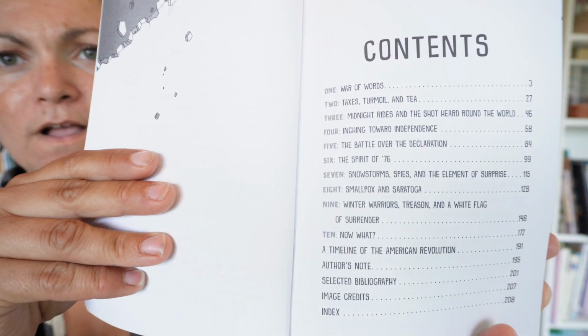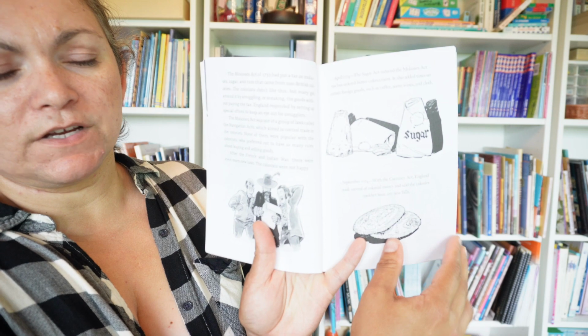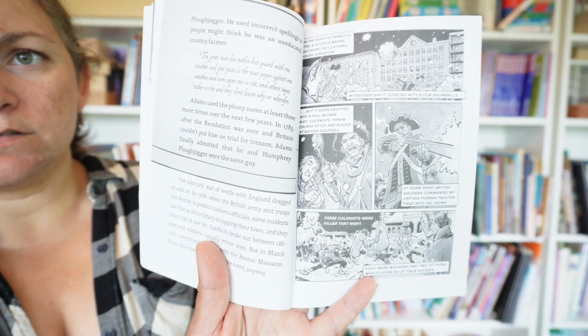Let me see. It's a chapter book, but let me show you the contents there. There's lots of pictures, and there's some comic book style parts. It's basically stories that you wouldn't have heard, or things that are inaccurate. This is the story of Crispus Attucks.